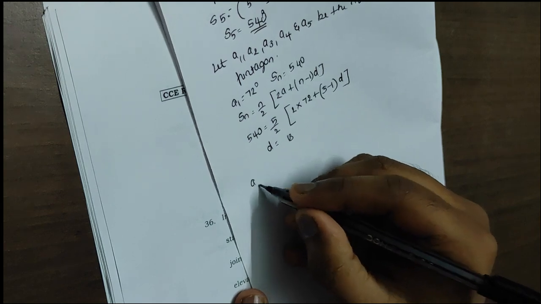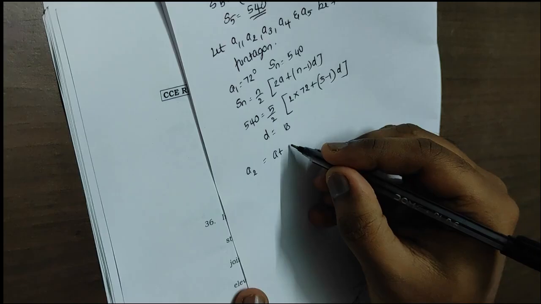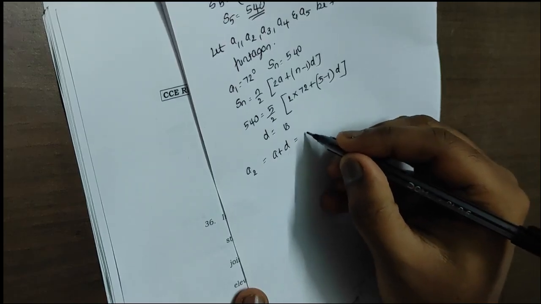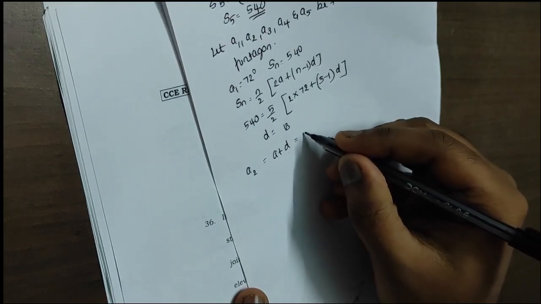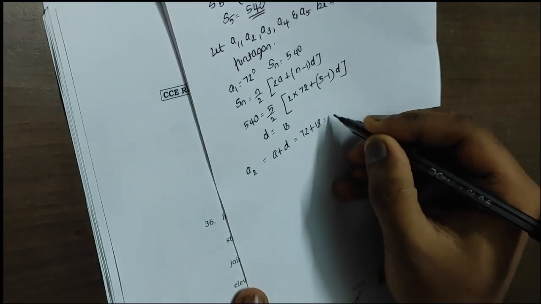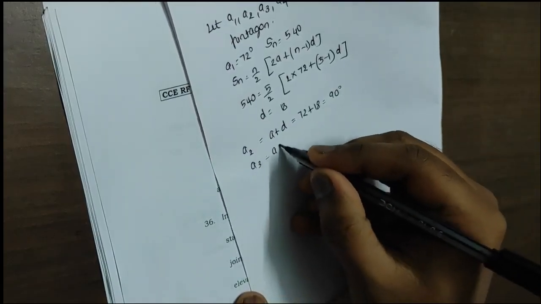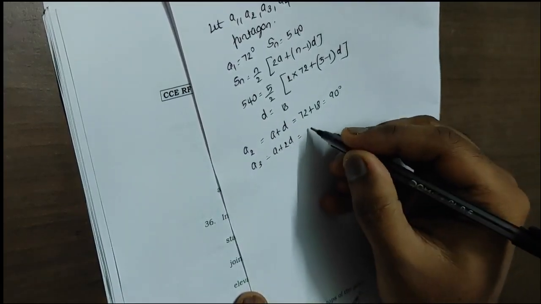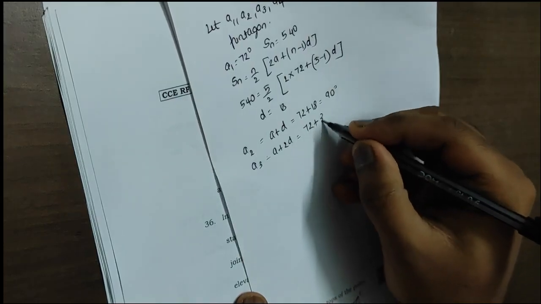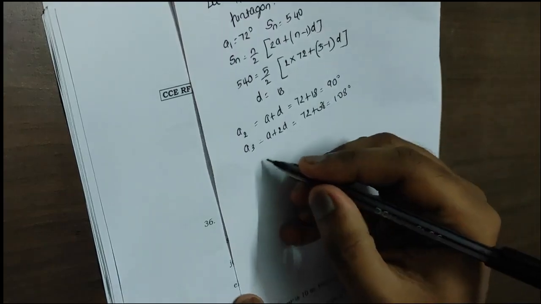Now A2 is a plus (2 minus 1) into d, that is a plus d. That is 18 plus a, which is 72, so 72 plus 18, that is 90 degree. A3 is a plus 2d, that is 72 plus 36, that is 108 degree.